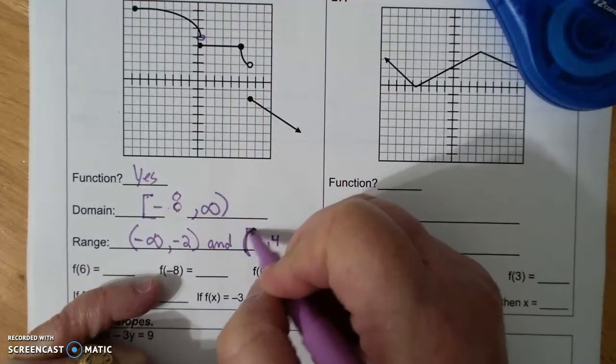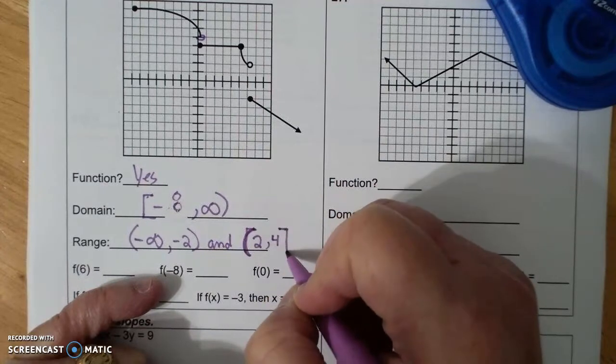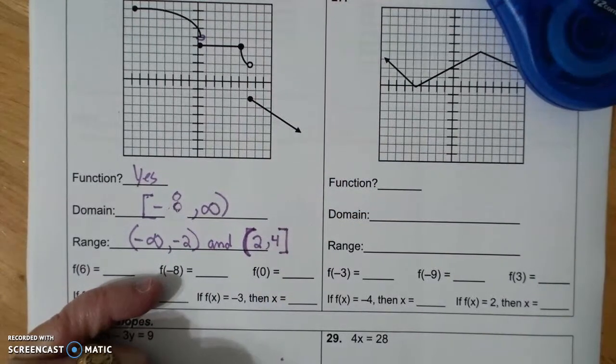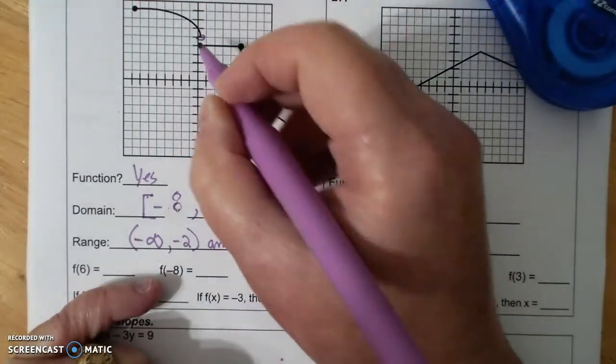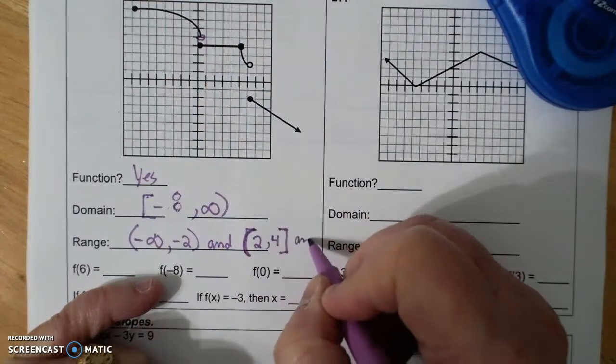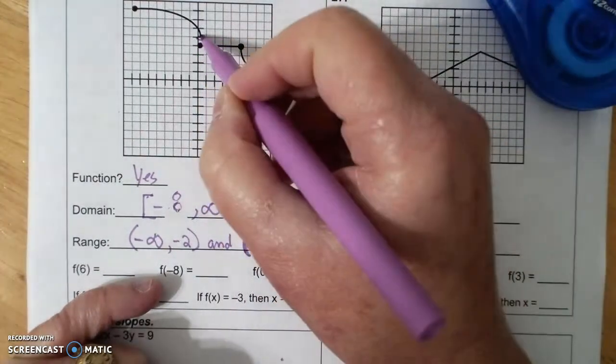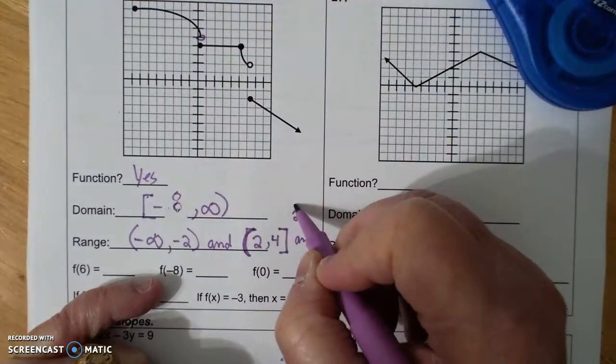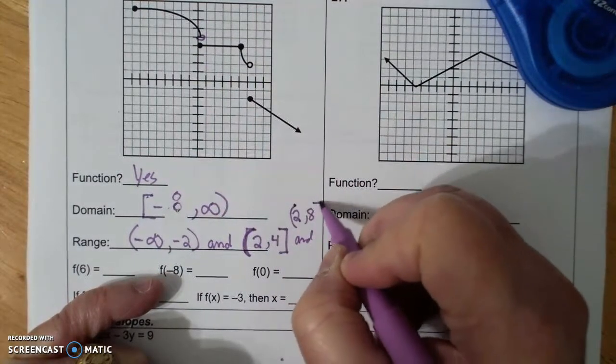Nope, that's a parenthesis. That's a closed one. And then from 2 to 8.